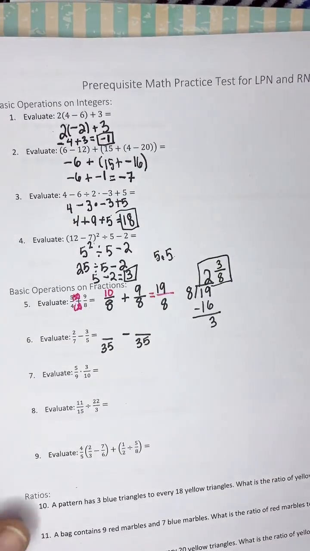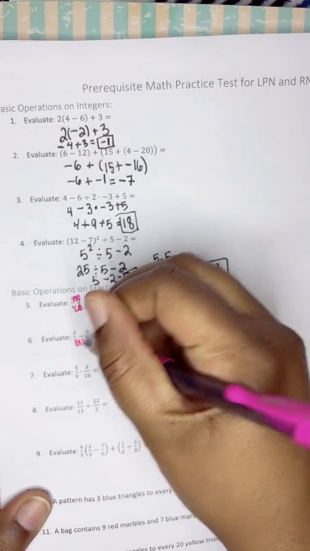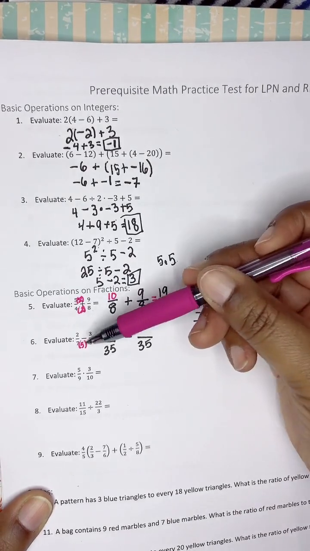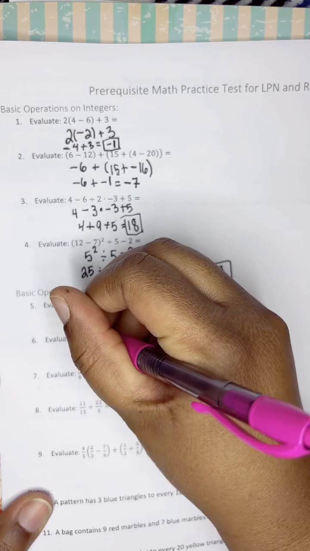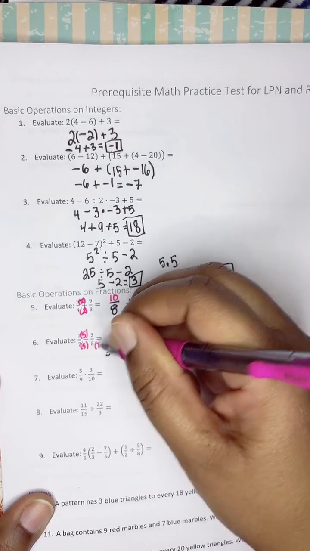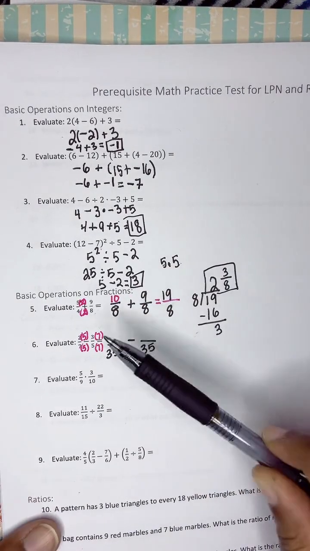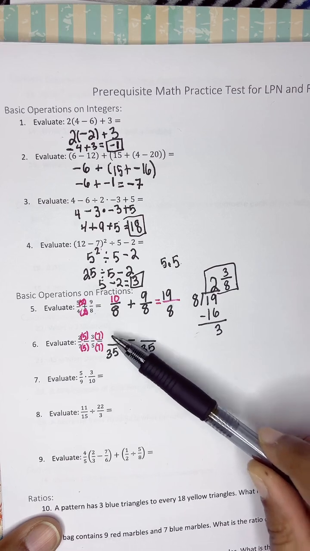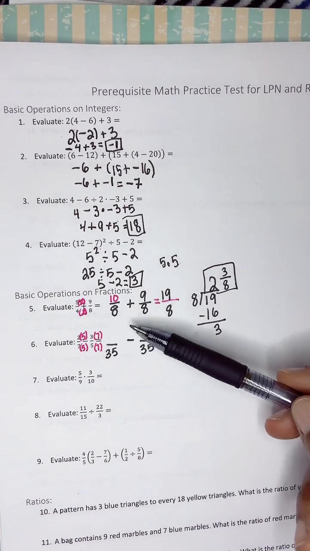Well, if that's the case, then I have to multiply this by 5. But what I do to the bottom, I have to do to the top. So that's why I'm multiplying this by 5. This fraction I have to multiply by 7. All right, put it in the chat. If you're following, tell me, what am I writing right here?